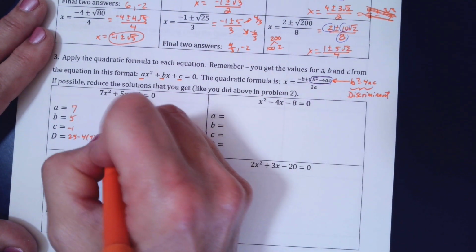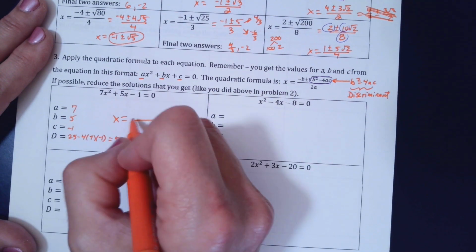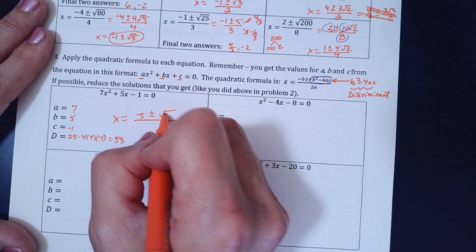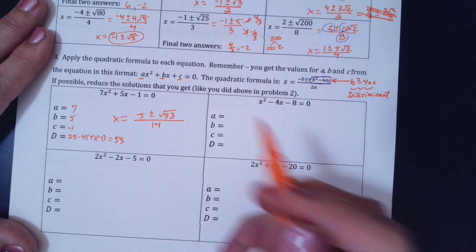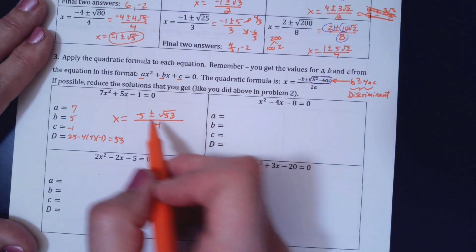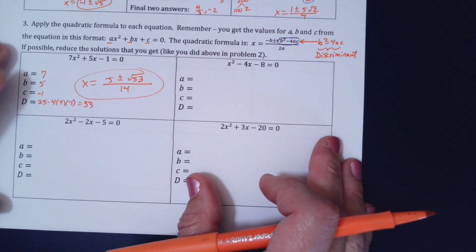So my answer, big fraction, opposite of b, so negative 5, plus or minus square root of 53 over 2 times 7, which is 14. And radical 53, 53 is a prime number, I'm finished. So some of your problems are just going to be done like that, and some of them take reducing, but that would be it.